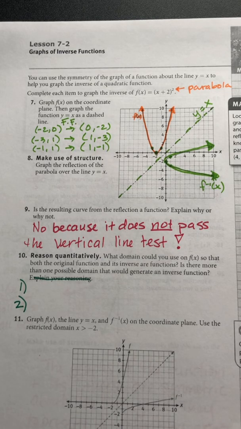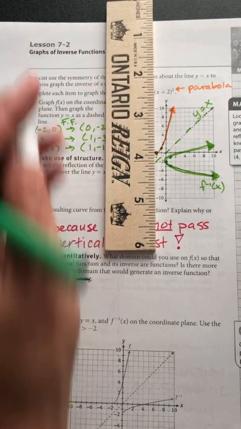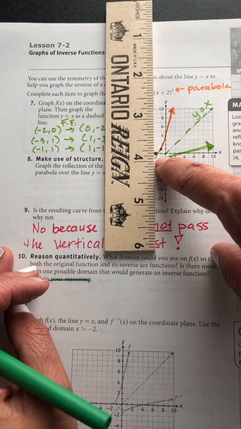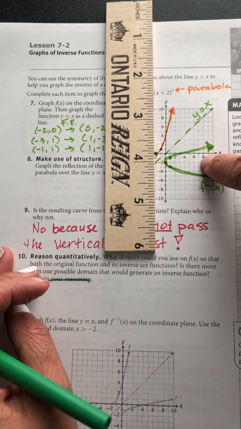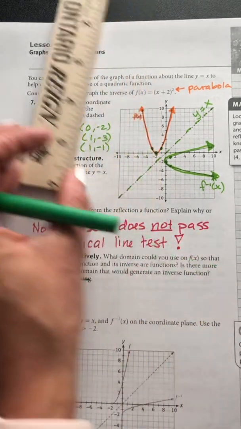So let's start by chopping off the negative side. So if we chop off the left half, that means that we're using x values from -2 and then to the right. So numbers that are greater than or equal to -2.